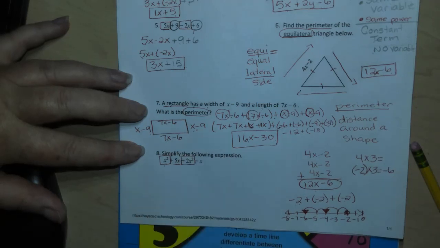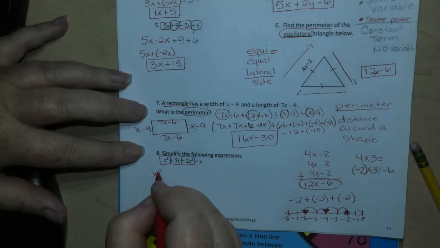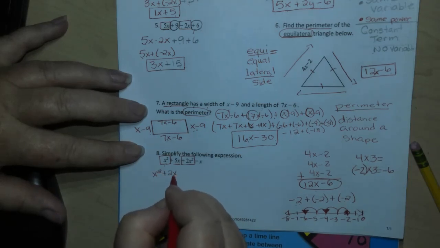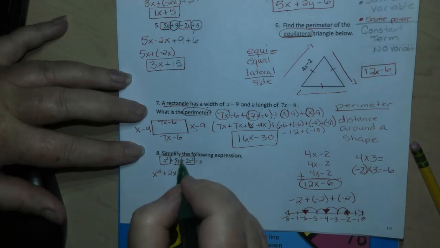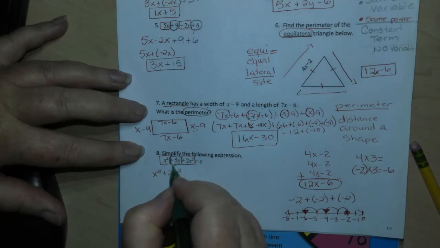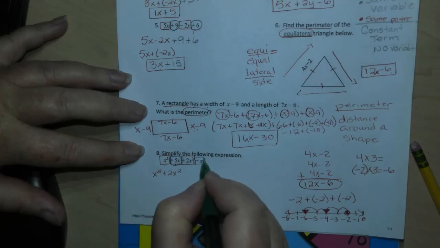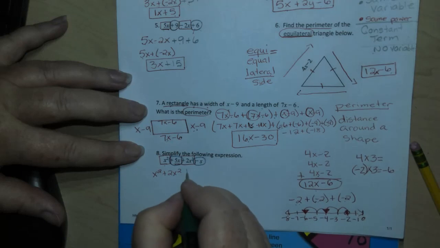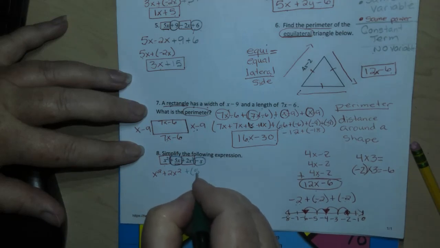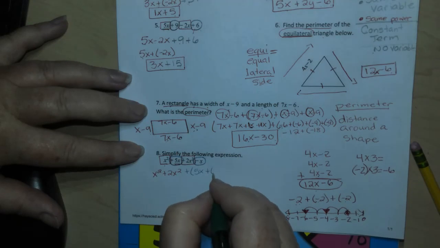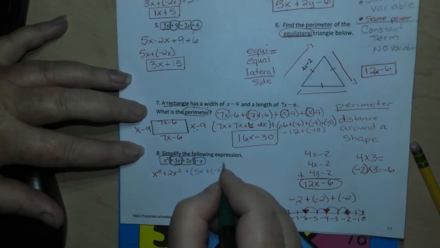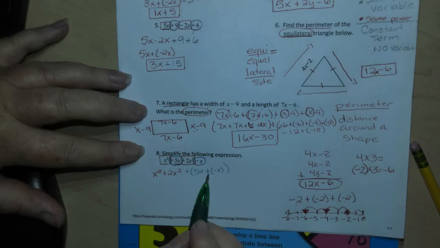So x squared, same variable, same power. X squared and 2x squared. 5x minus x. Those both are x's without an exponent. They are like terms. So plus. I like to keep everything positive.